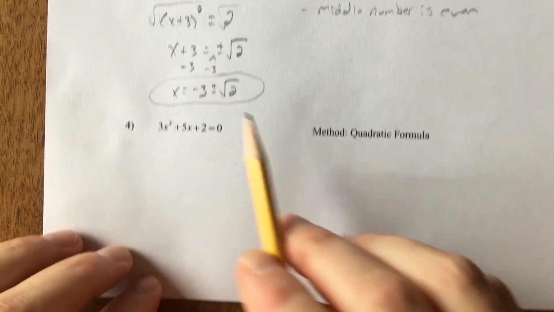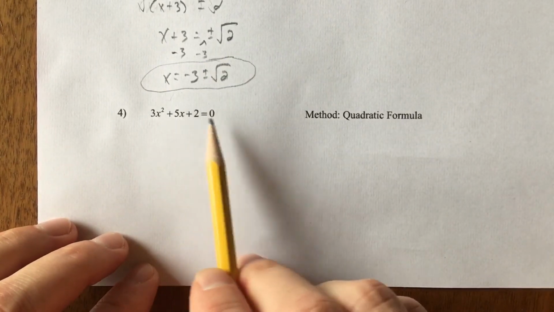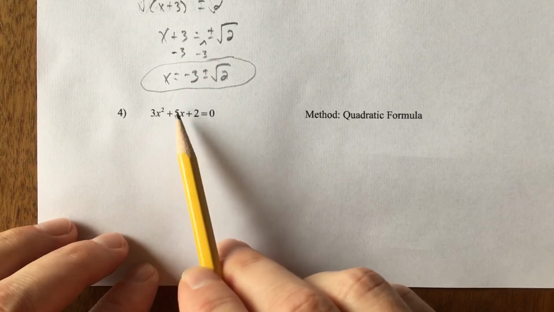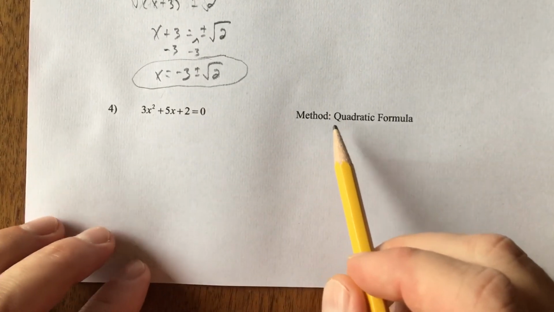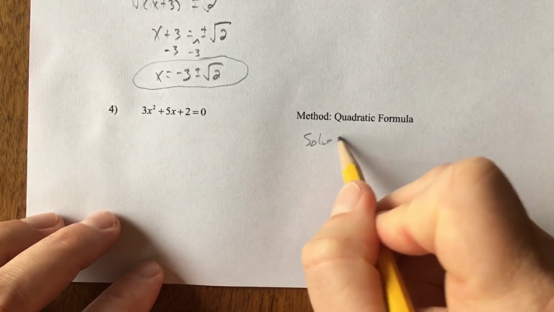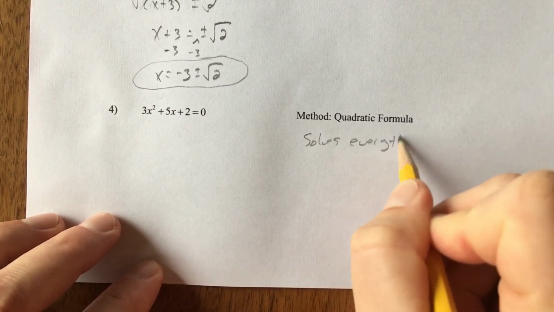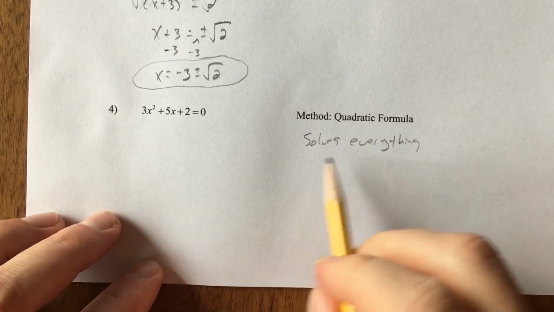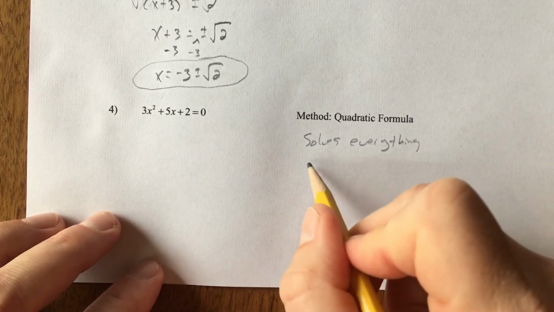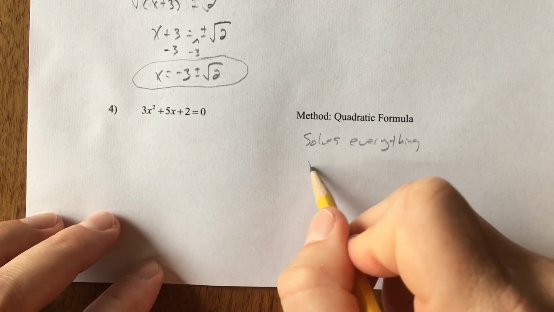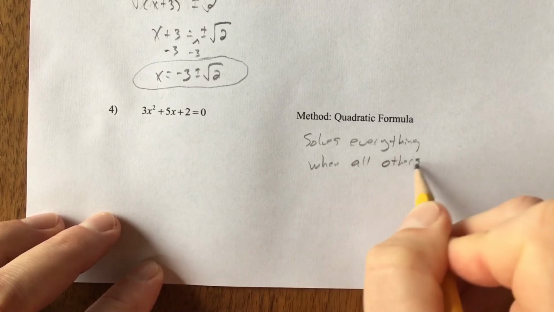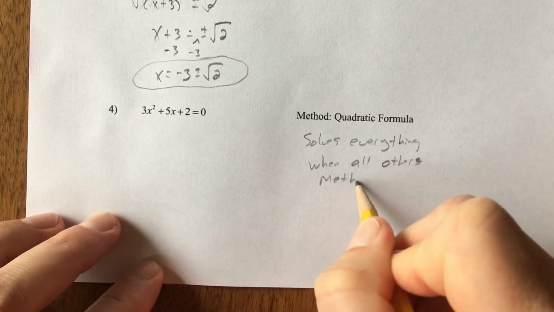Okay. Now, if we can't factor, and we don't have just one squared term, and we don't have 1 in front and an even middle number, then we kind of come to the last resort, quadratic formula. And the nice thing about this is it solves everything. Okay, there is no limit. So if you like quadratic formula, you could use it on anything you wanted because it's no limitation to it. All right, this is what we use when all other methods are unavailable.